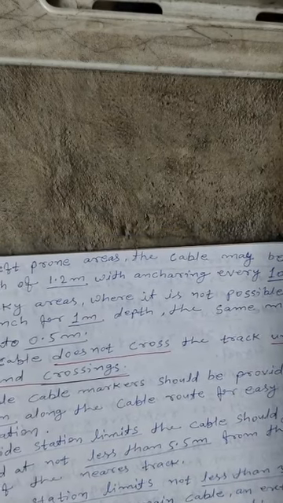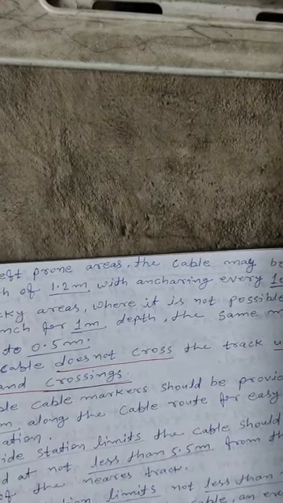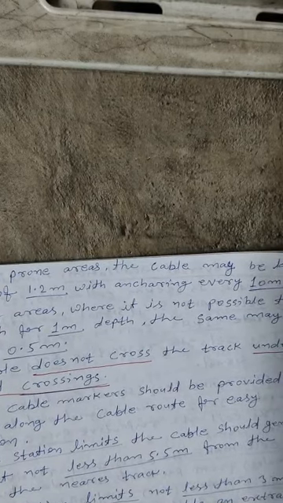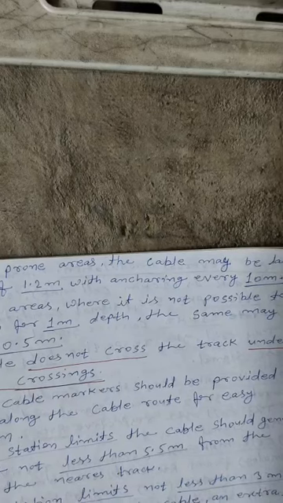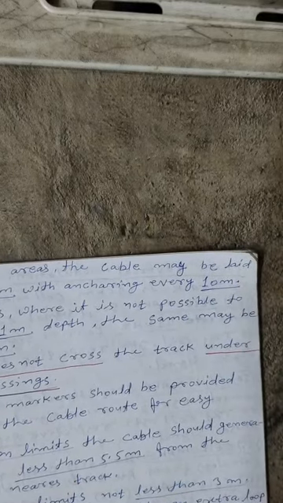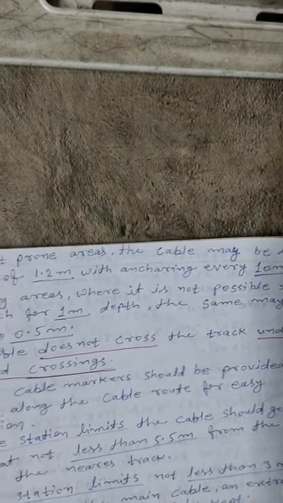In rocky areas, where it is not possible to take trench for 1 meter depth, the same may be limited to 0.5 meter.